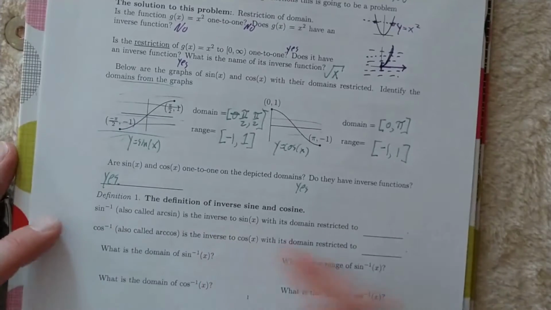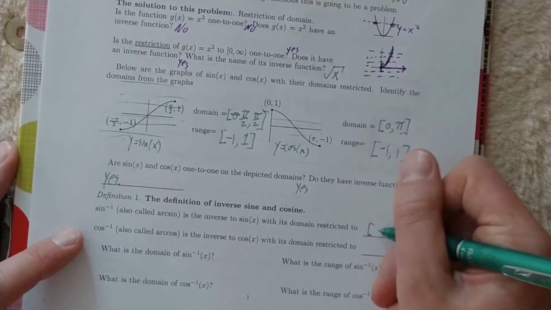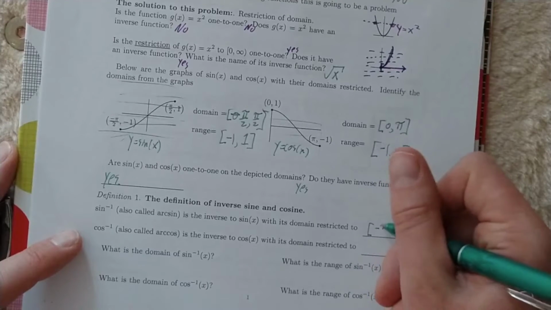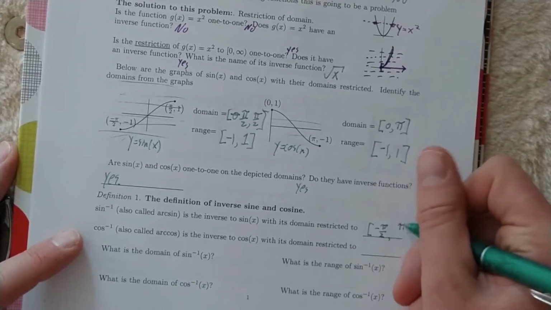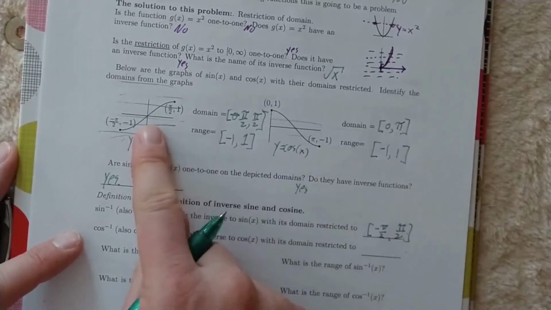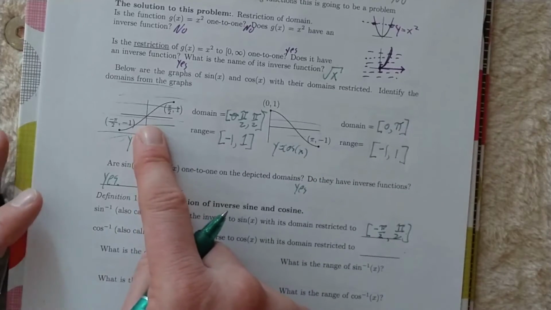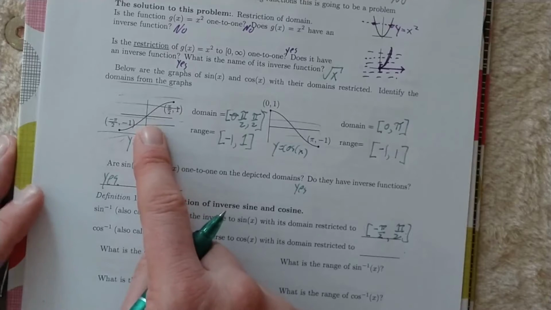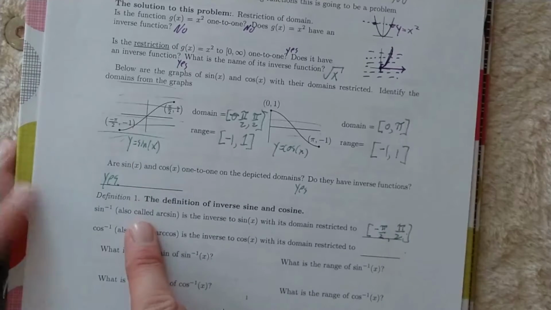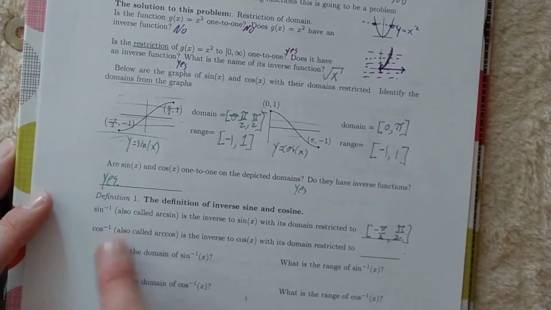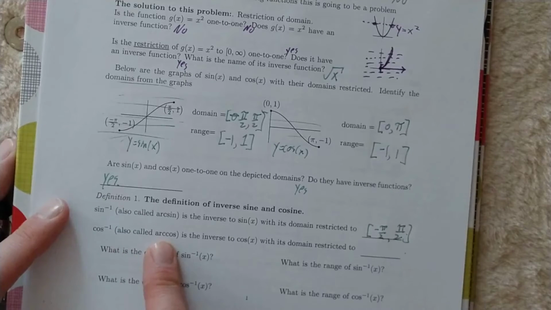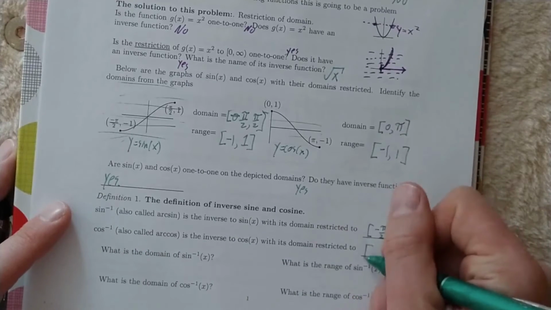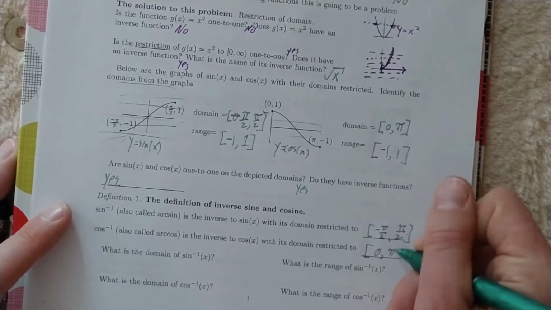It is the inverse to sine of x, but after you restrict its domain to -pi/2 to pi/2. So you restrict the domain to a domain over which sine is injective, so you can take an inverse. Then you take the inverse. That's what arc sine is. Inverse cosine, also called arc cosine, is the inverse to cosine after you restrict the domain to 0, pi.